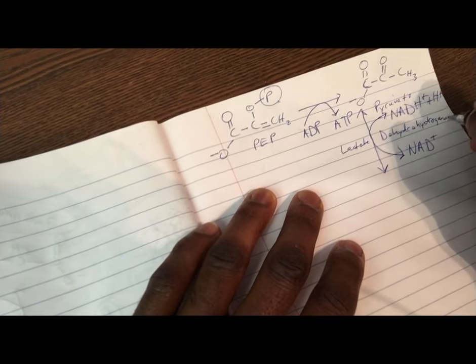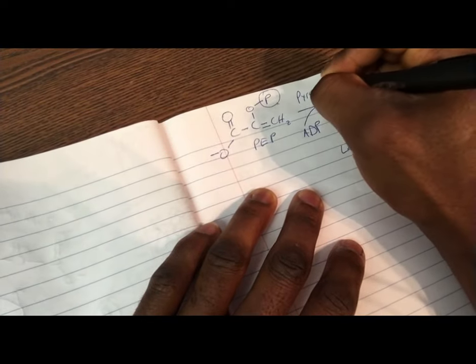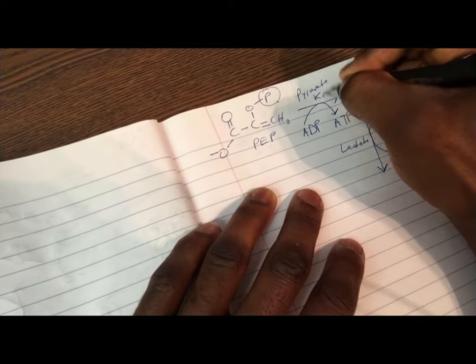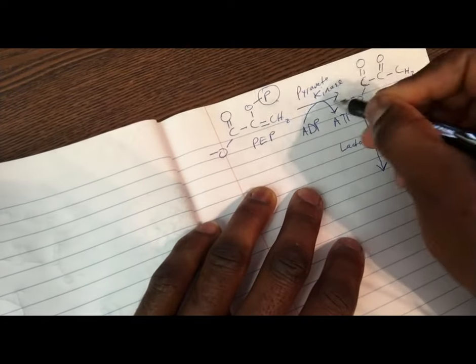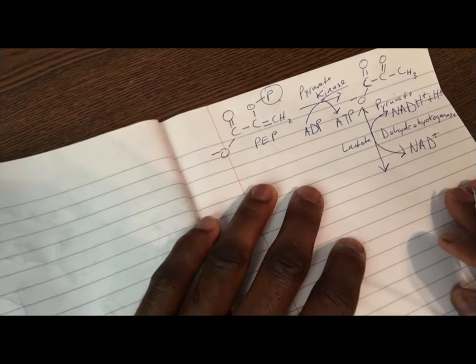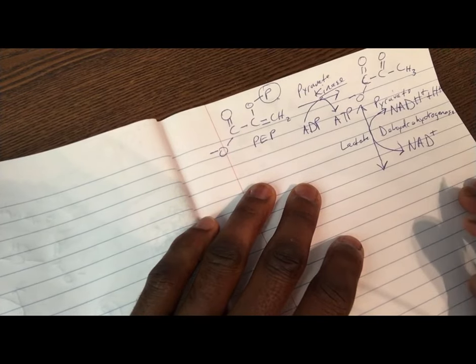I'm sorry, I forgot the previous one. It's pyruvate kinase. Again, whenever you say kinase, something's being phosphorylated. Some phosphate is being added.